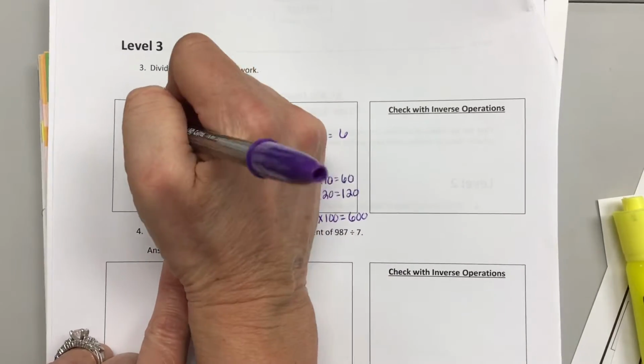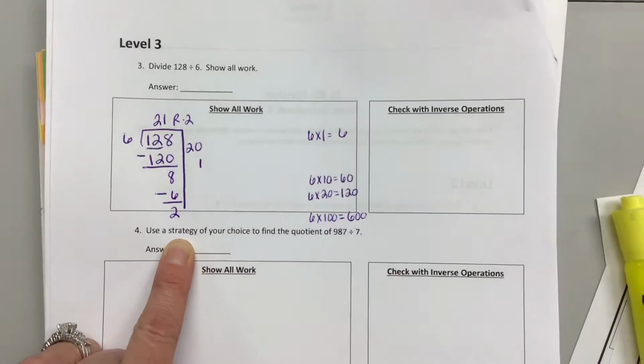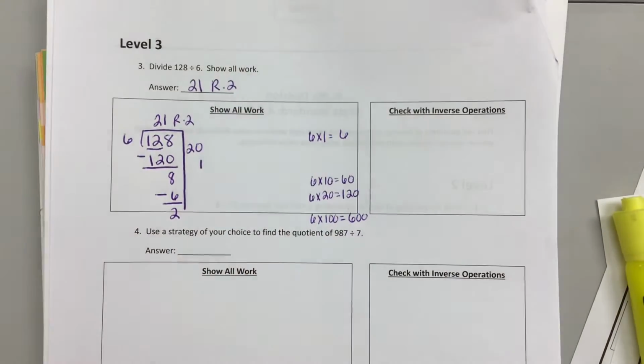So I add together my partial quotients, that's 21, and I have a remainder of 2. So my answer is 21, remainder 2.